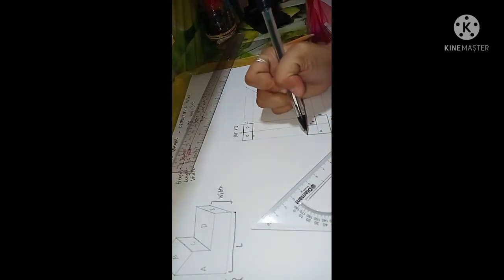No, I mean we should find again the mitral line. So the mitral line in the left side view would start at the upper left side corner of the front view. So it is here.